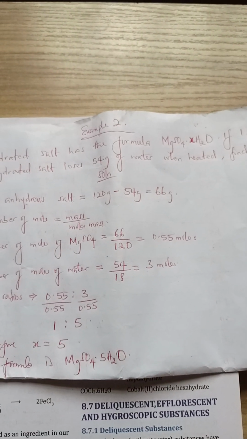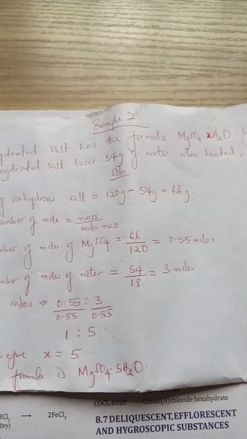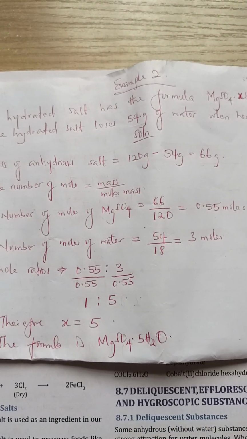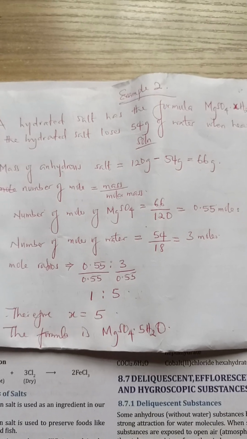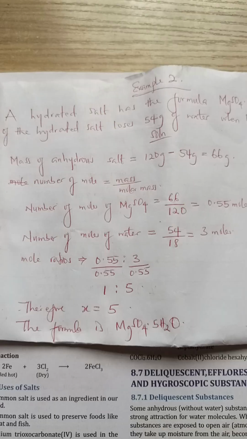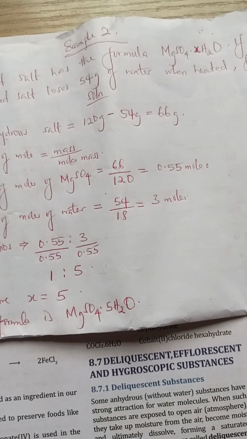Now let's consider example 2. This example 2, it is not difficult at all, but this is the one that many students consider to be difficult. But I want you to know that it's not difficult. You just listen carefully and I'm going to explain it very, very briefly.